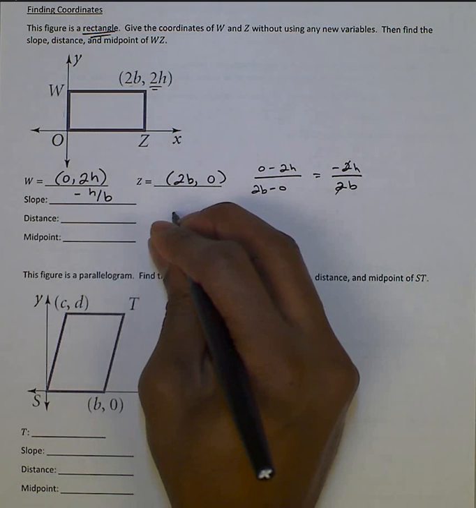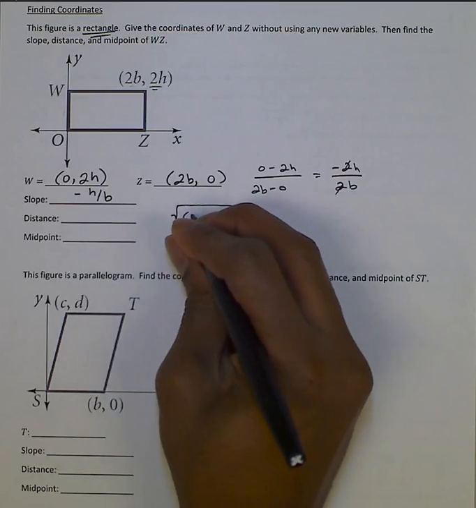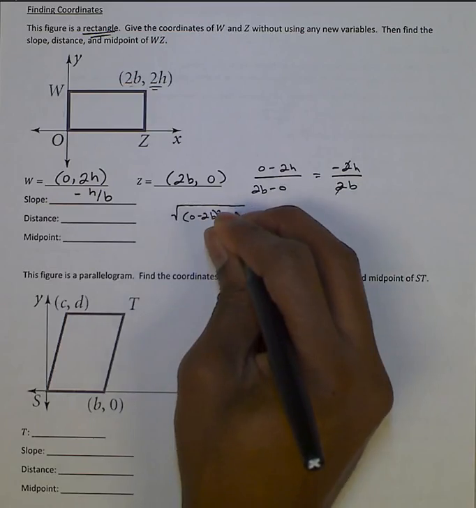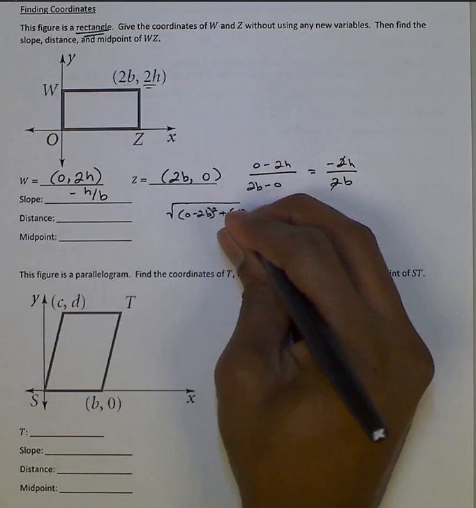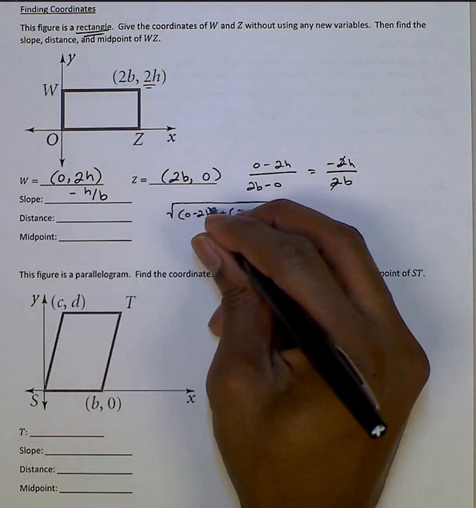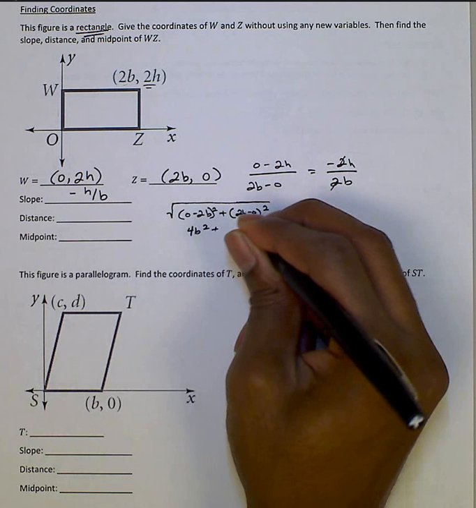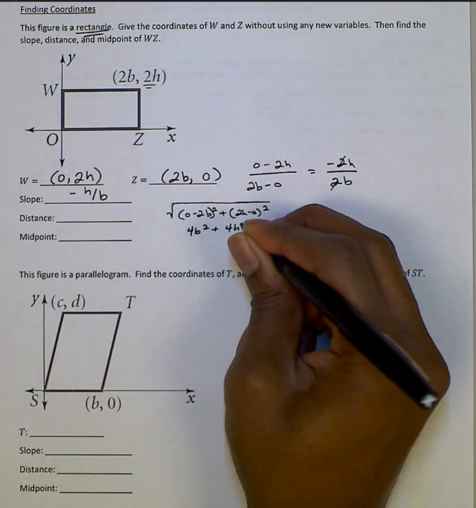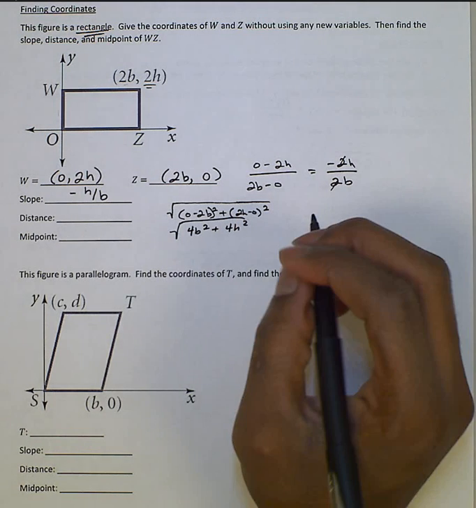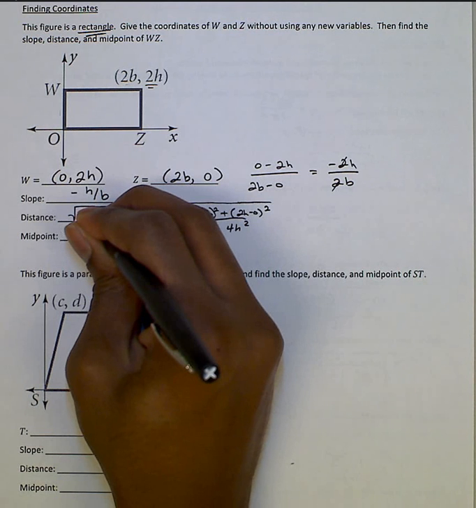Now distance. Again, I'm going to take the difference of the x's, so 0 minus 2b squared, plus the difference of the y's, which is 2h minus 0 squared. Take the square root of that. So square this, I get 4b squared plus 4h squared, square root of that. And then we'll just leave it as that, the square root of 4b squared plus 4h squared.